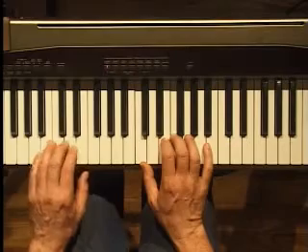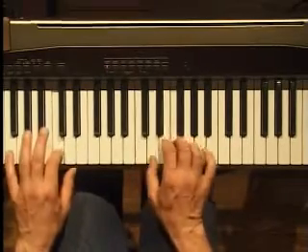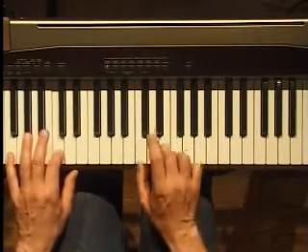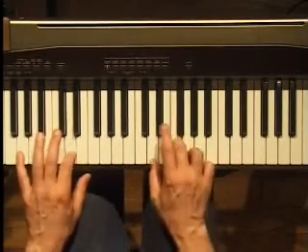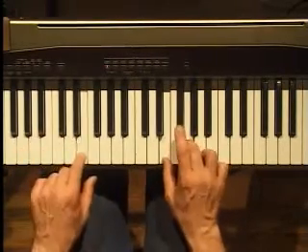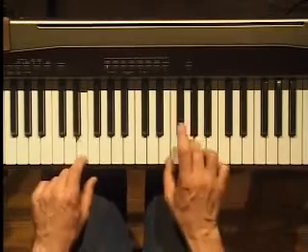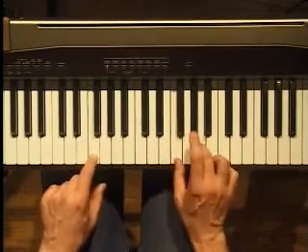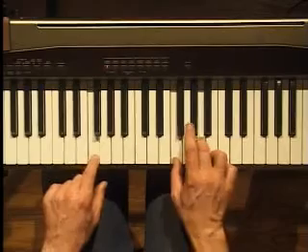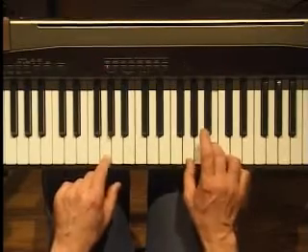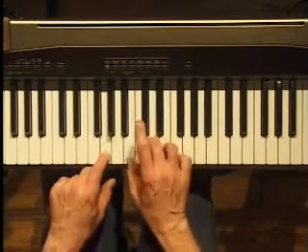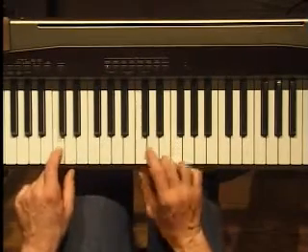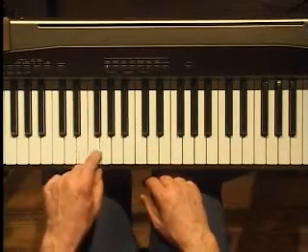So my progression is going to be 1 to the 2 to the 3 to the 4 to the 5, back to 1. So our progression is 1, 2, 3, 4, 5.